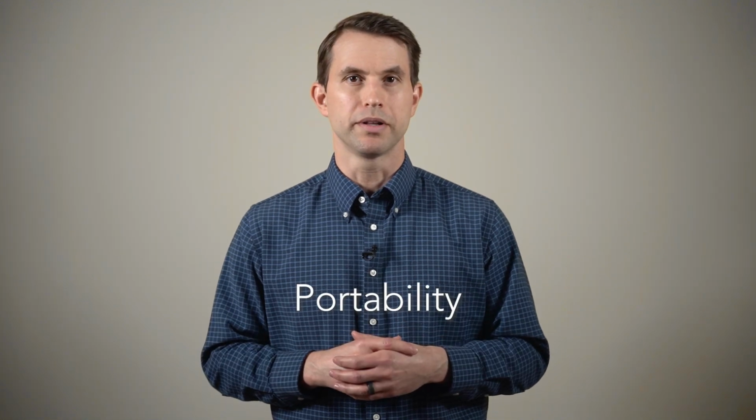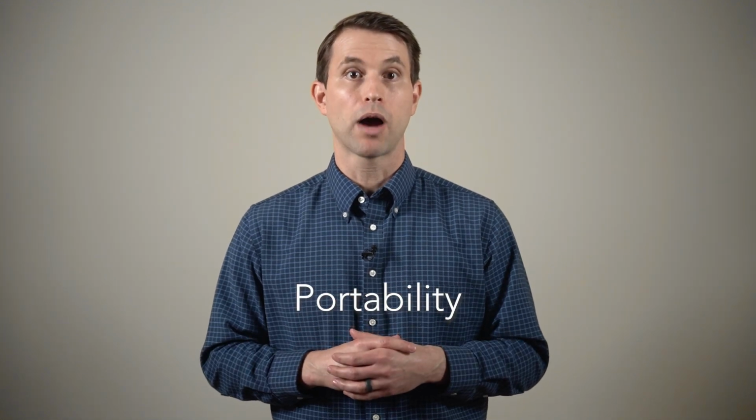Another factor is portability. Portability refers to how a current job impacts the ease that you can get different jobs in the future. Let's use the insurance industry for an example. If you work in insurance, there are a wide range of companies to work for. You could work for an insurance company, for an insurance broker, or for an actuarial company. Working at any of those companies can make it easier to get a job at any of the other companies.